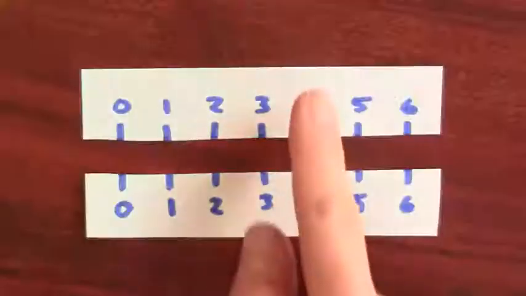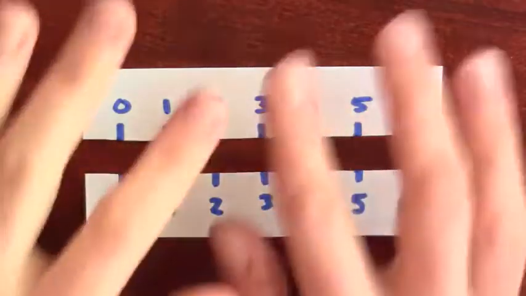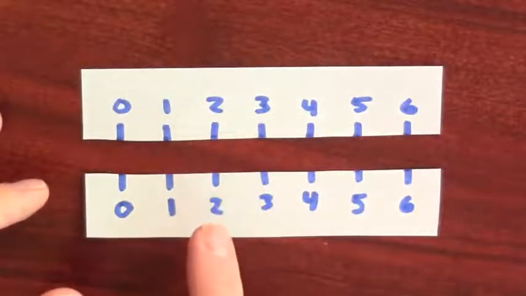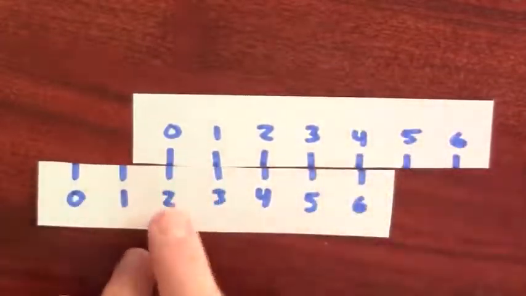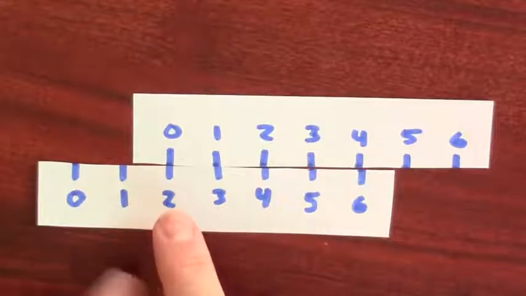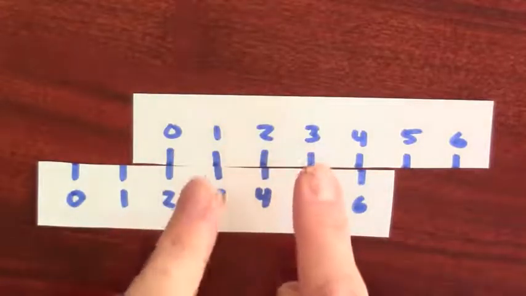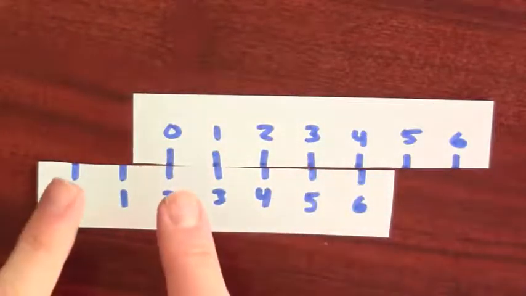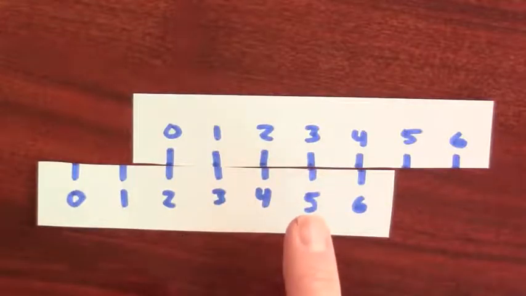There's another way that we can exploit this fact. If I've just got two plain old rulers, I can use the two rulers to add together numbers. Let's say I want to add 3 and 2 together. Well, what I'll do is I'll put the 0 on the top above the 2 on the bottom, so that this distance is 2 units. On the top, the distance between 0 and 3 is 3 units. So if I want to add 2 units to 3 units, I just read down, and the answer is 5.